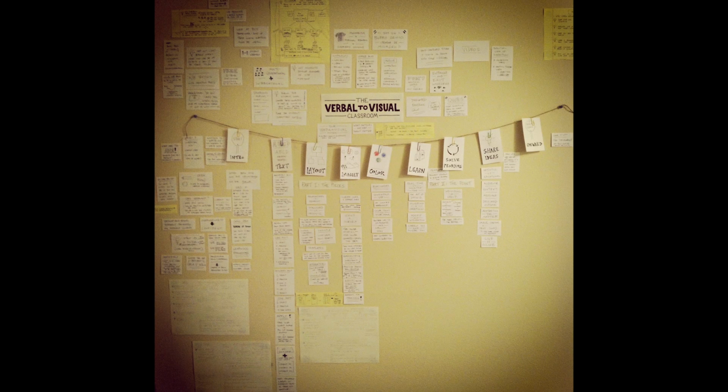You don't actually have to use a clothesline though. What I have used in the past is a wall. This here is the planning that I did for the verbal to visual classroom. And I actually did start it with stringing up the 9 modules, the 9 different units within that introductory course on visual note-taking. And from there, I was able to build down each of those units, getting ideas on index cards, using painter's tape to get them on the wall, having the freedom to move those ideas around.